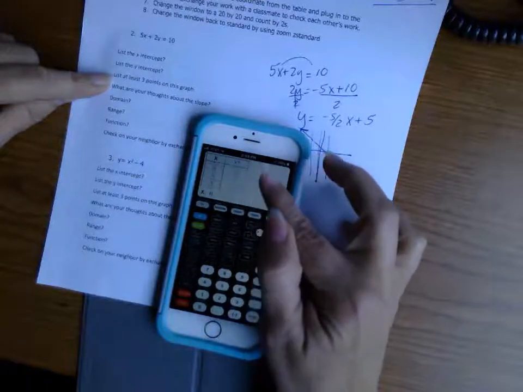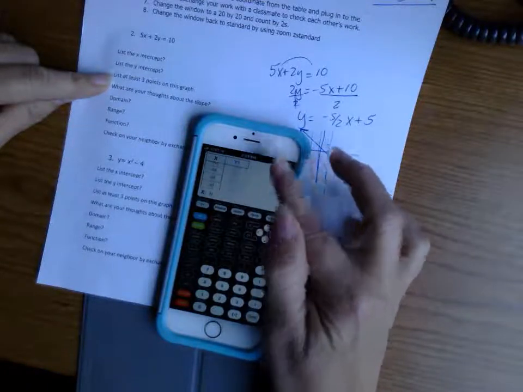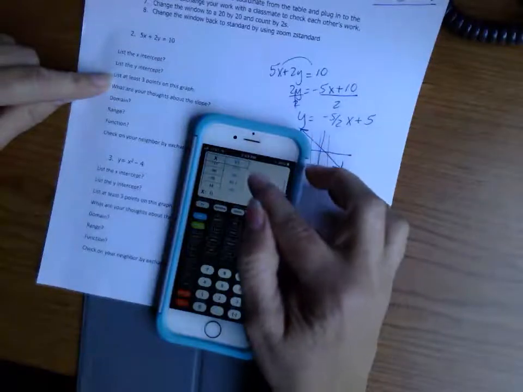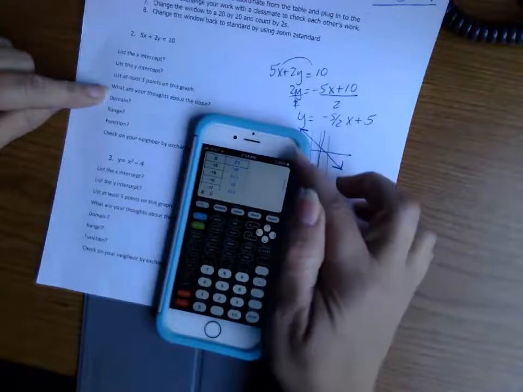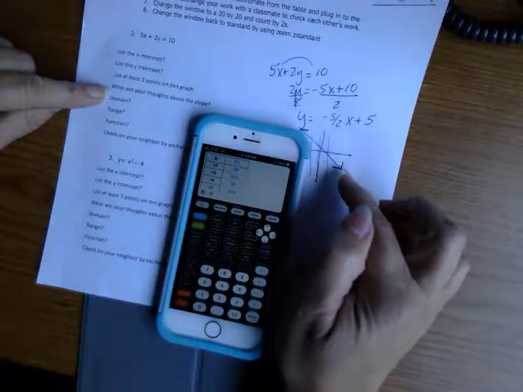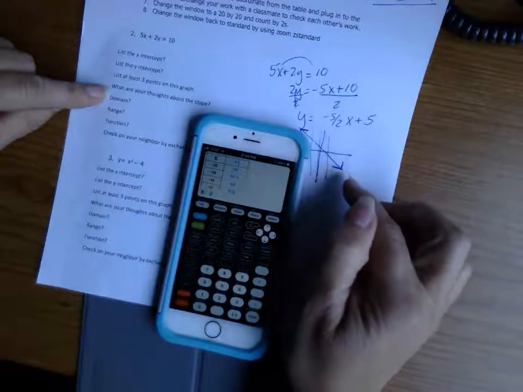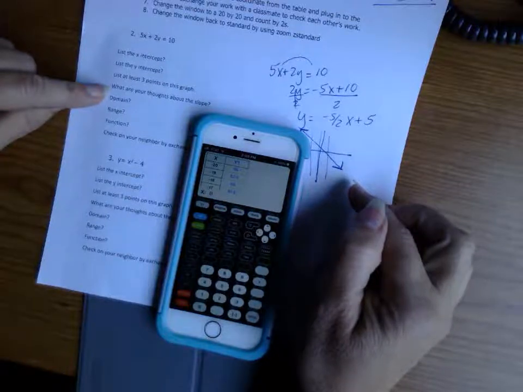Not sure how far it would go before I exhaust out of doing that, but plenty of points to pick from. So list 3. What are your thoughts about the slope? And you should see it's a negative slope, and it's a medium grade slope, kind of a steeper slope.